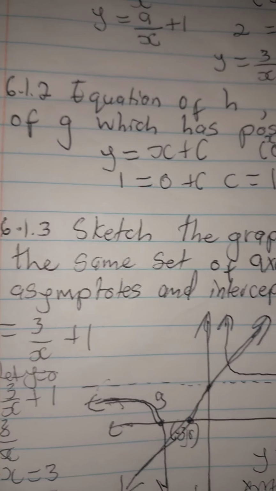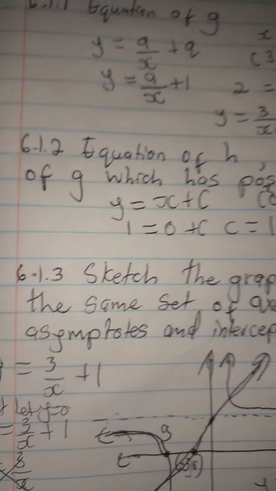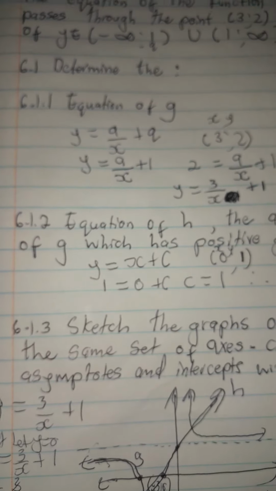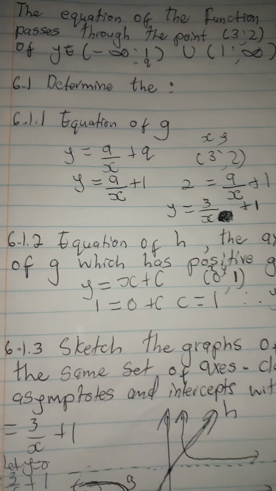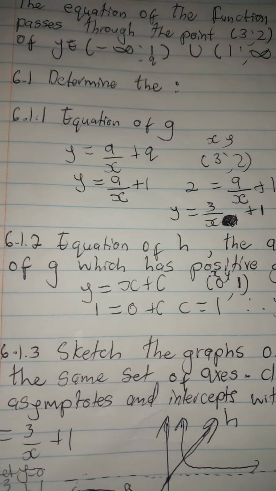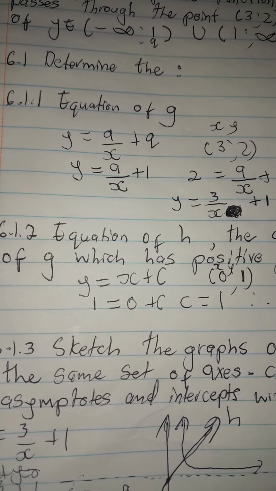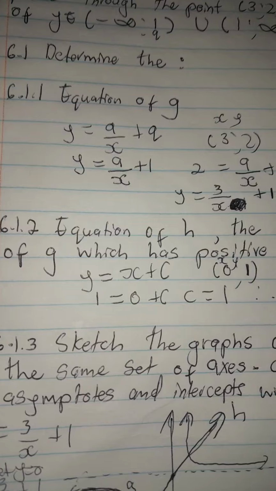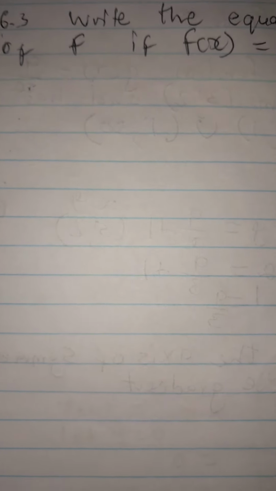Let's move to our last question. Let's see what we have to answer then. Yes, we are at 6.3. The other one that we were looking at was 6.2. Now we are looking at 6.3, which is the last question of our video.